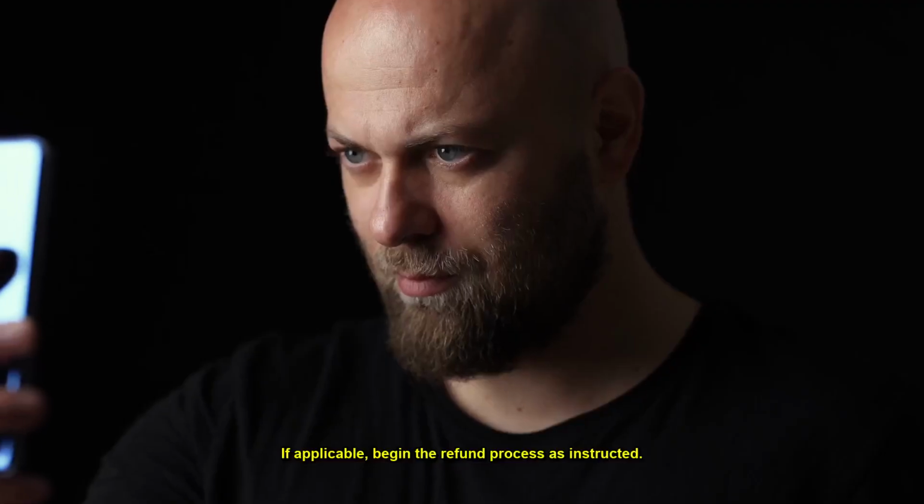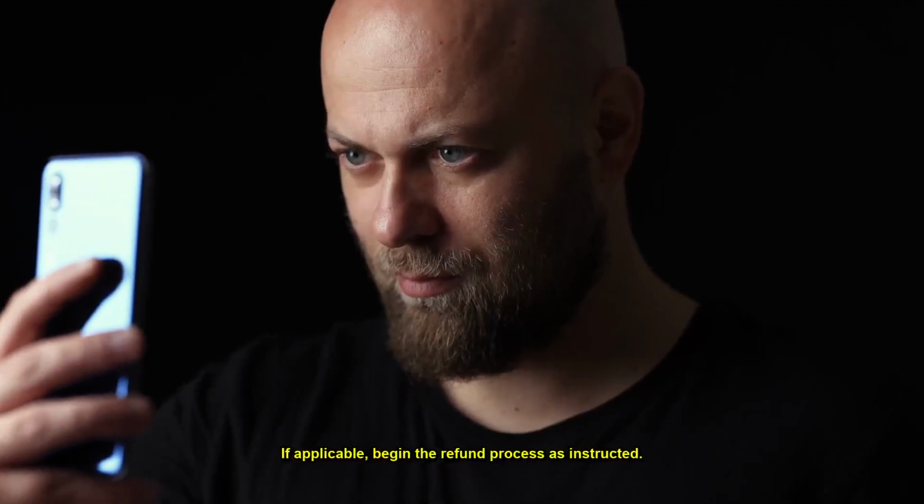After sending the email, keep an eye on your inbox for a response. In case you do not receive a reply within a few days, follow up with a polite reminder email. Once your cancellation is confirmed, check the details regarding any potential refunds. Consult the cancellation policy again to determine any financial implications. If applicable, begin the refund process as instructed.